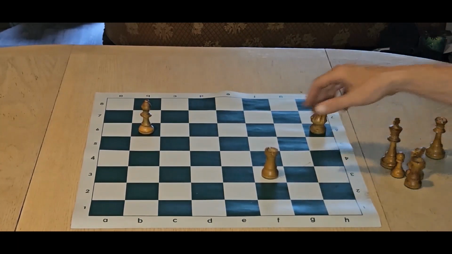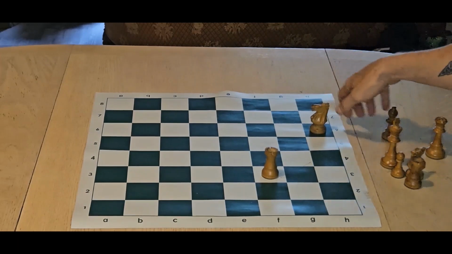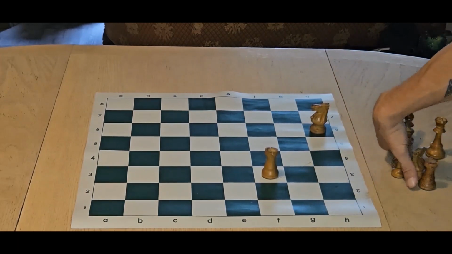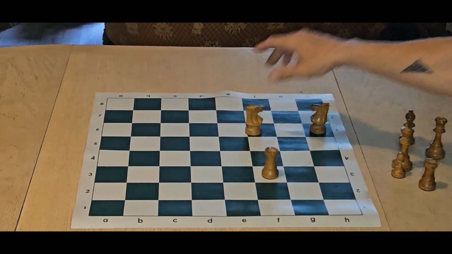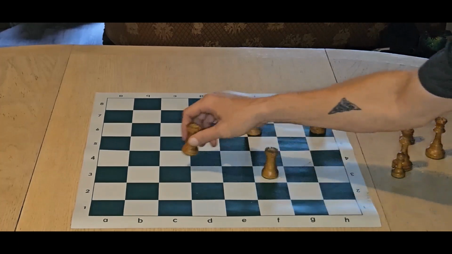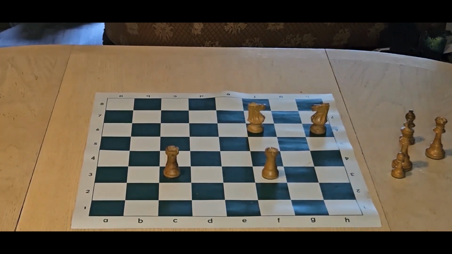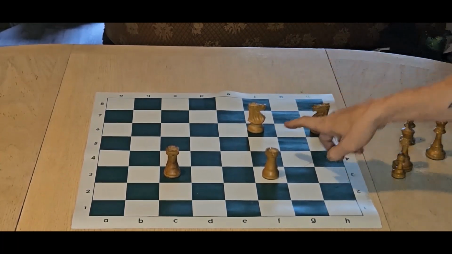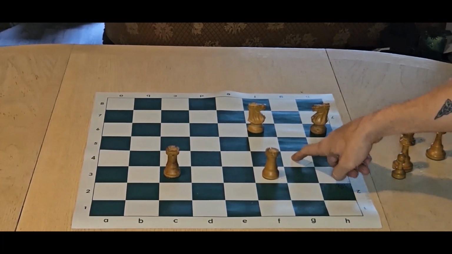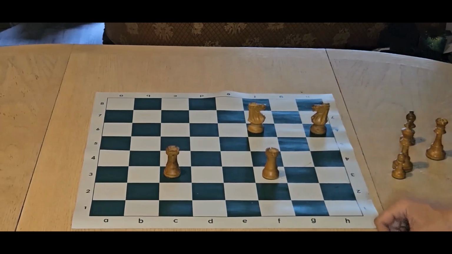Now, what if pieces are able to go to the same square? How do you choose which one goes where? Well, you have to notate. The knights and the rooks are the only pieces that can do this. So both of these knights can go to this square, but I only want to move this one.